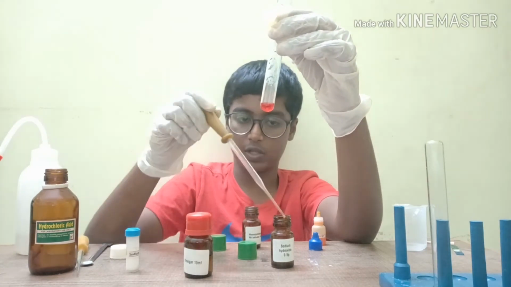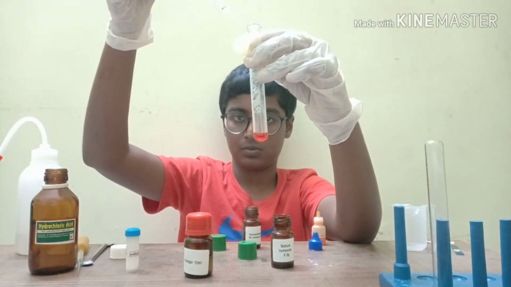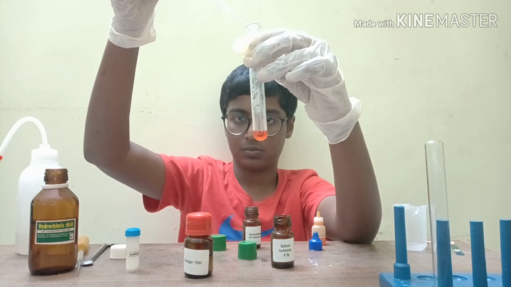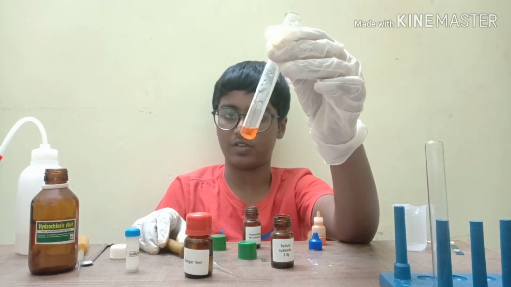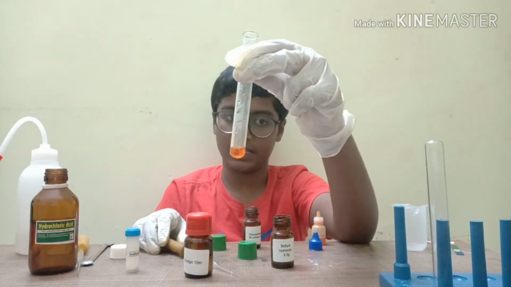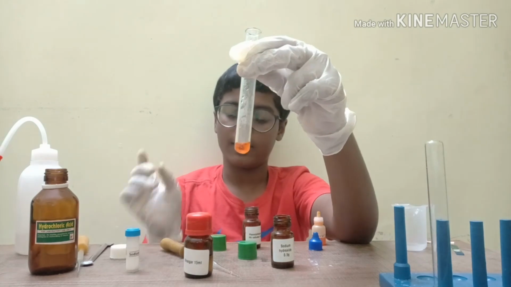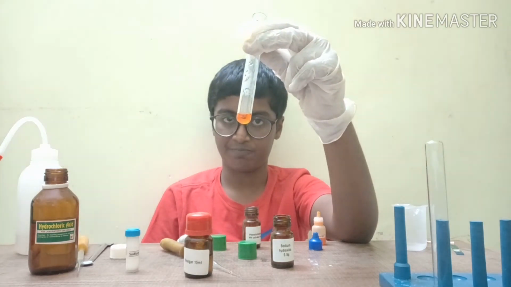Add some more sodium hydroxide. You can see after adding some more sodium hydroxide solution, it has become orange, because, like the reaction before, we're adding a base and an acid which react to form a salt which is neutral in nature.